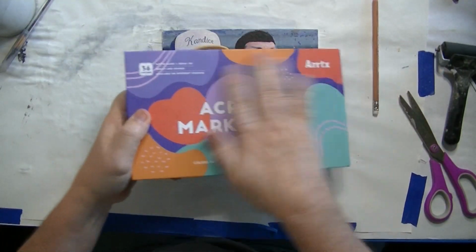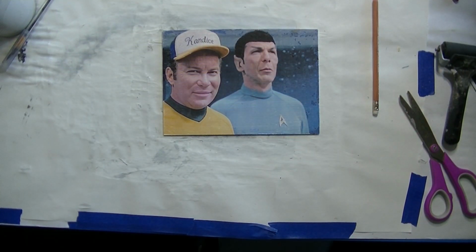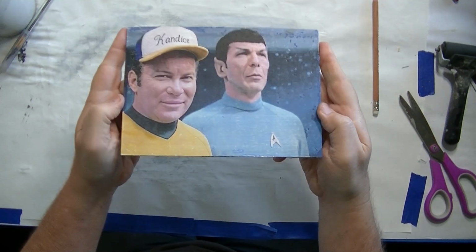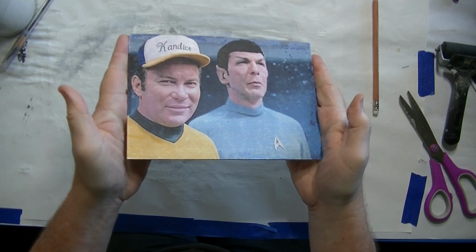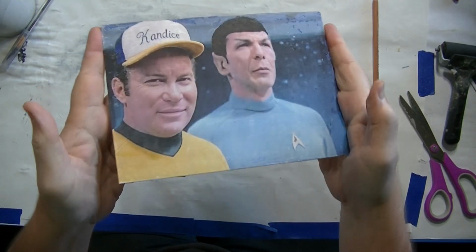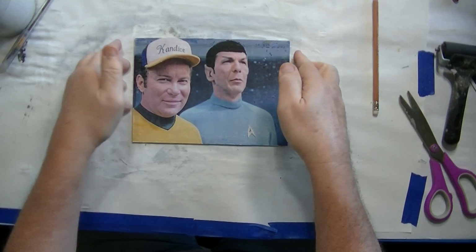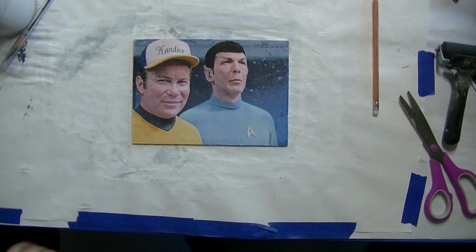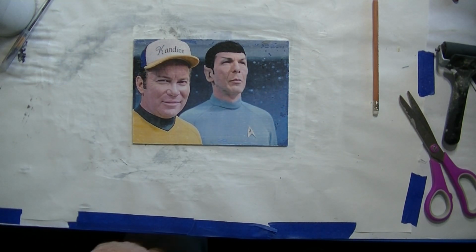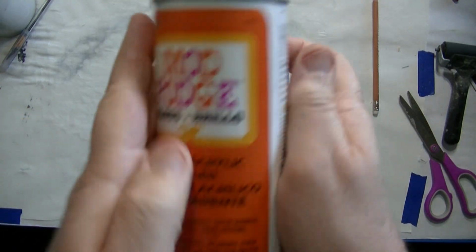Okay, that's it for the acrylic markers. Now take a look at that image. How cool is that? Look at the hat. How I improved on the hat with the markers. And look at Spock's hair. That looks really cool. Now it's time to spray this with an acrylic spray of some sort.